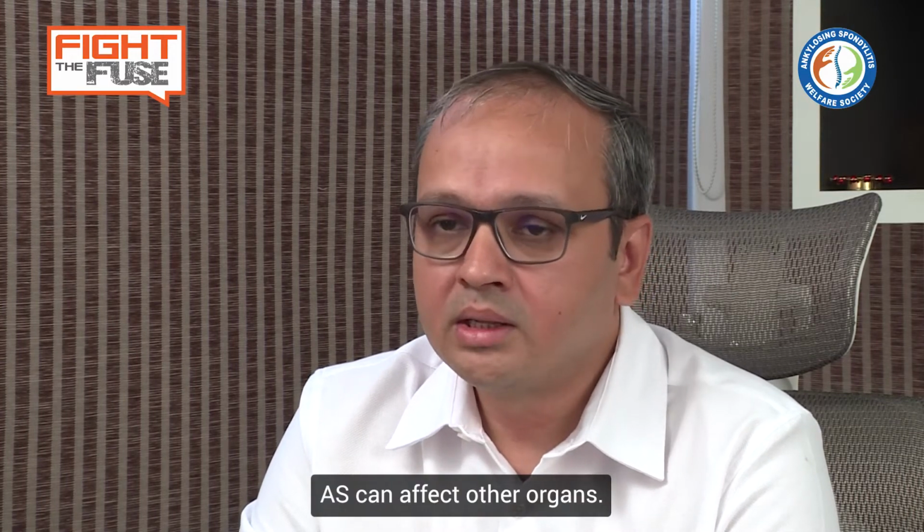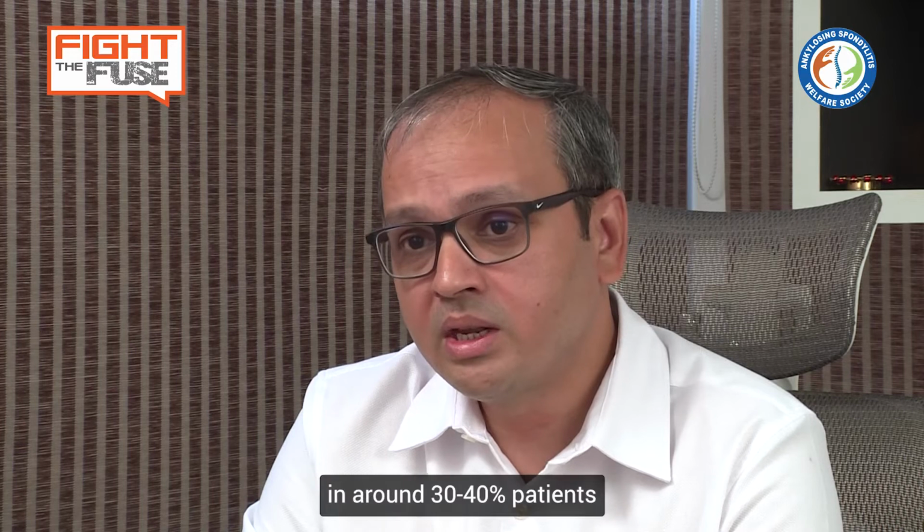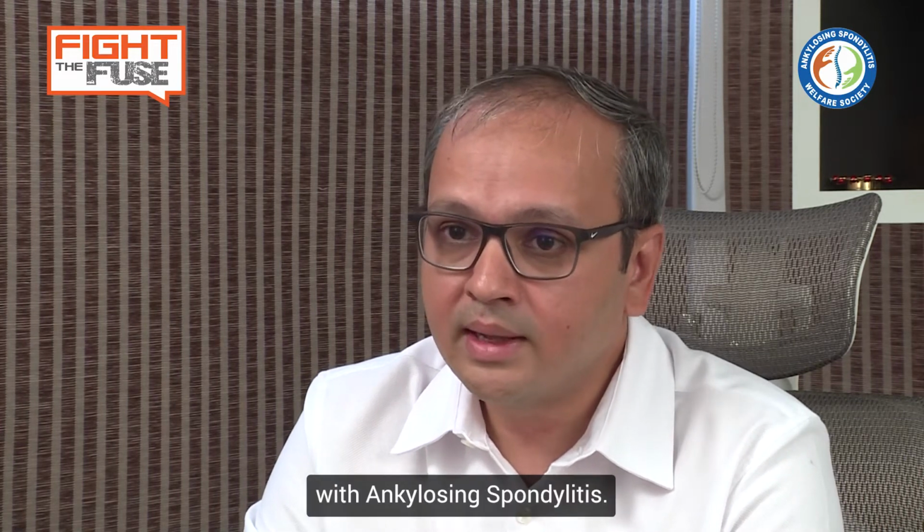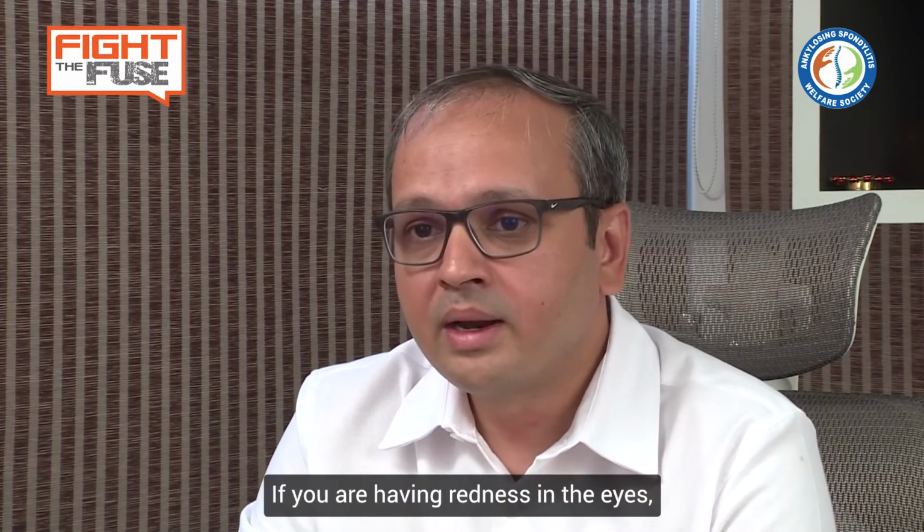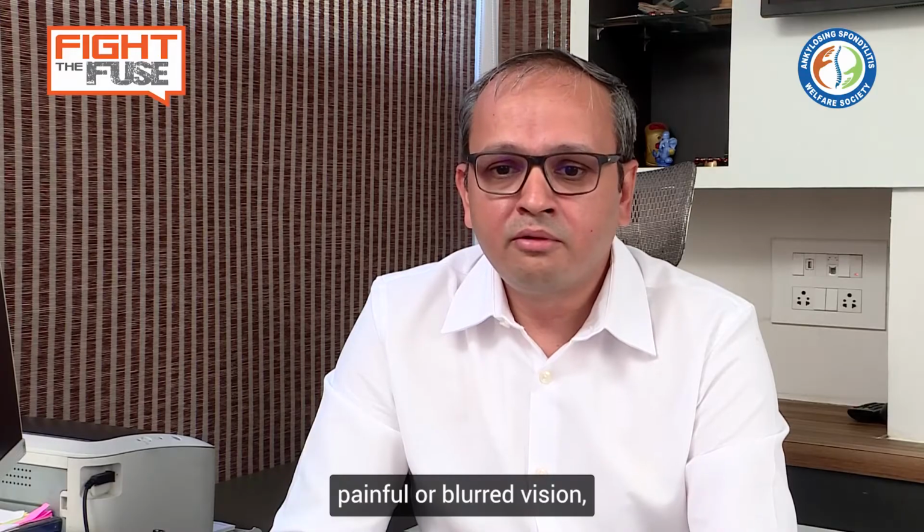Early detection of hip joint involvement is important to prevent the deterioration of hip joints. AS can affect other organs. Eye involvement is seen in around 30 to 40% of patients with ankylosing spondylitis. If you are having redness in the eyes, painful or blurred vision, then you should visit an eye specialist.